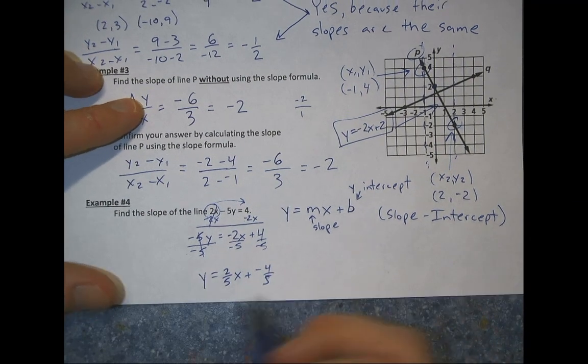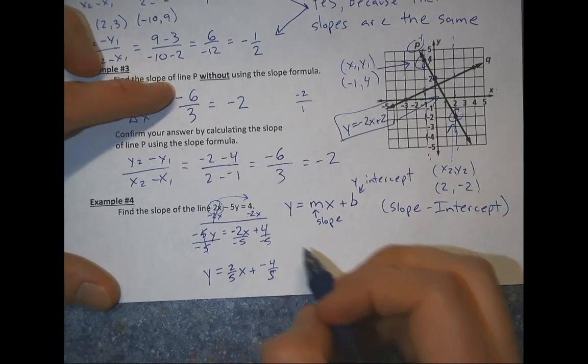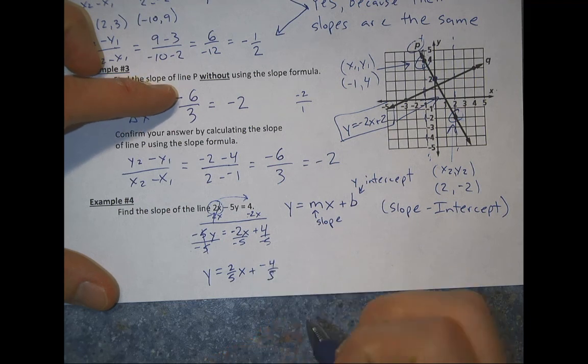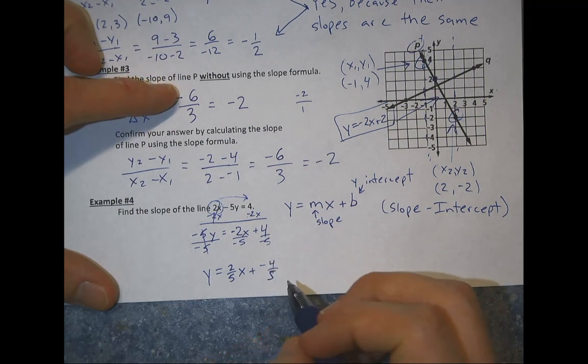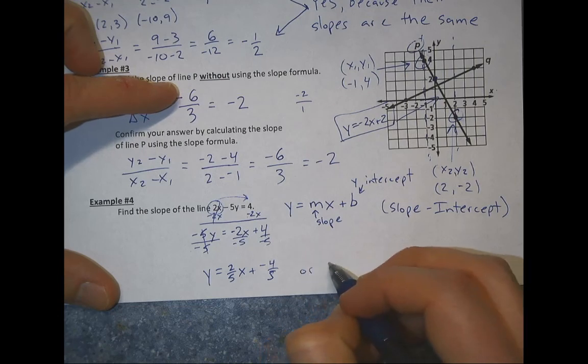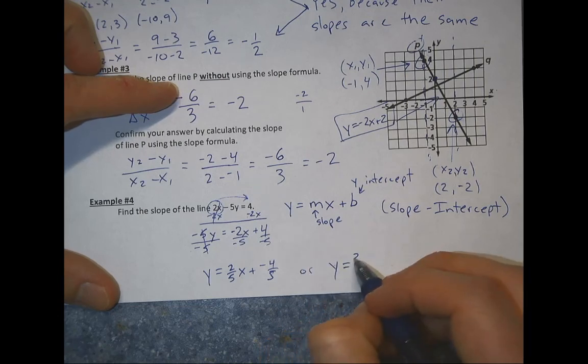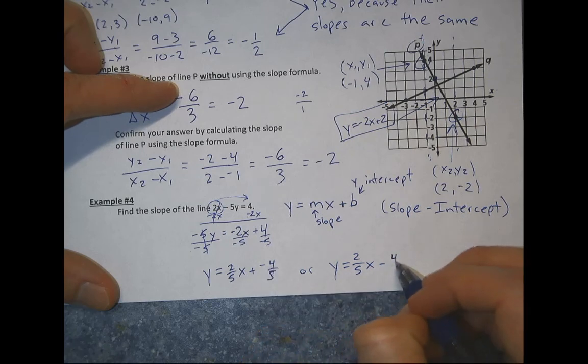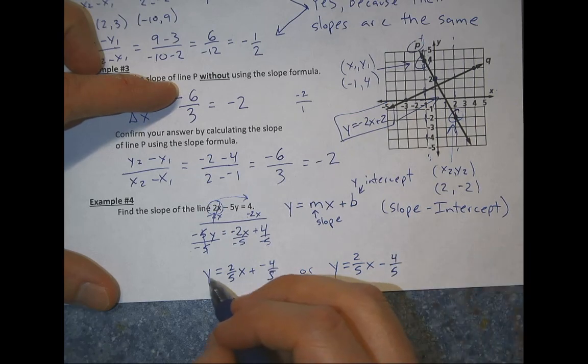For our situation, this is good enough because we can pull the slope right now. But just in general, as we move forward, we're not going to write plus negative 4/5. We know adding a negative is like subtracting. So the simplest way to write this, instead of plus negative 4/5, you just write minus 4/5. So either one of these is fine.